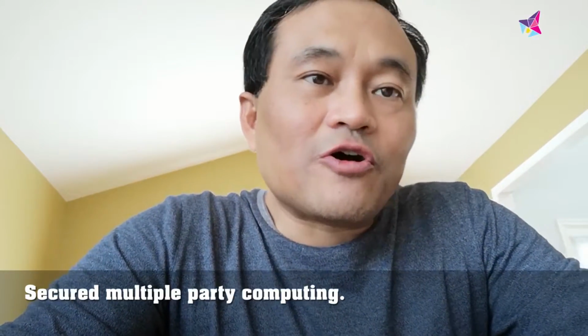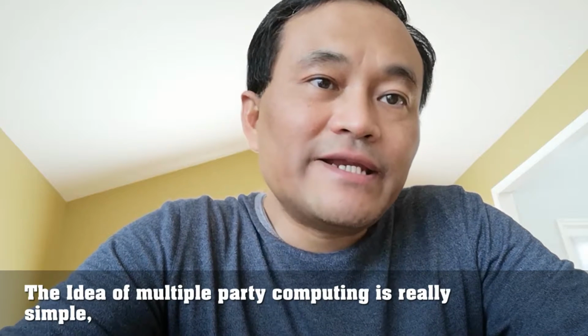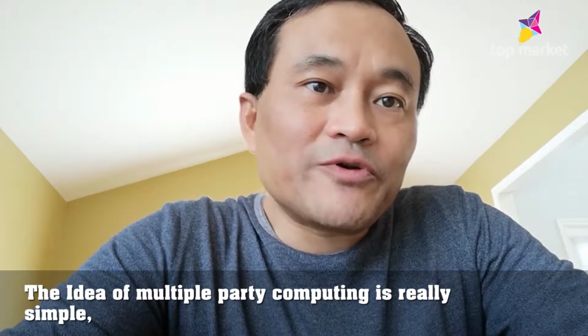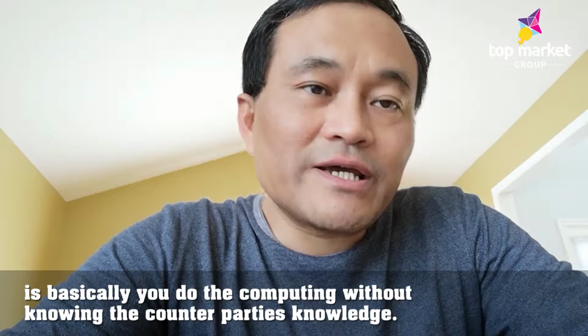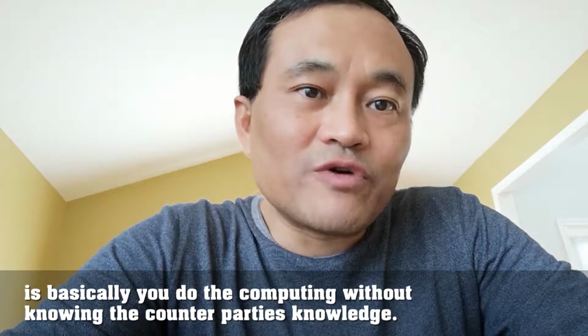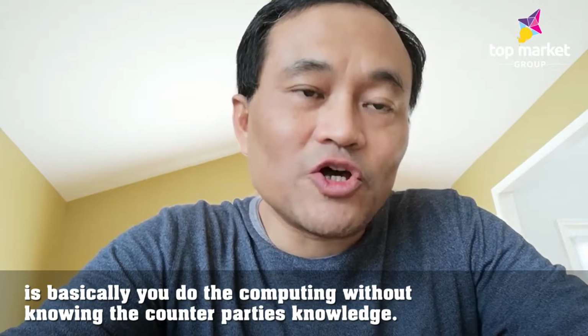Another technology is called multiple party computing, or secure multiple party computing. The idea of multiple party computing is really simple. It's basically that you do the computation without knowing the other counterparty's knowledge.